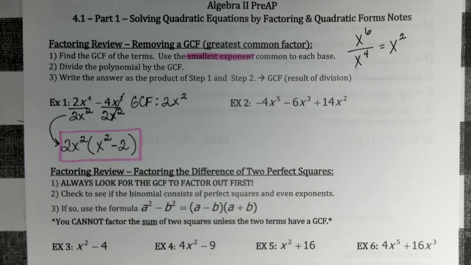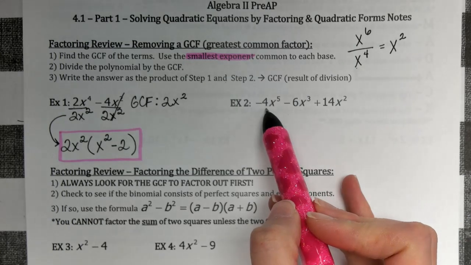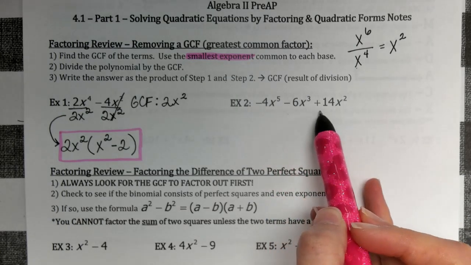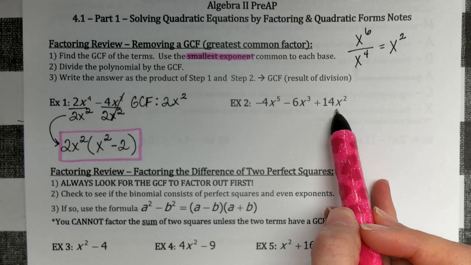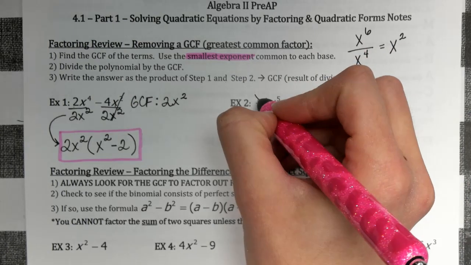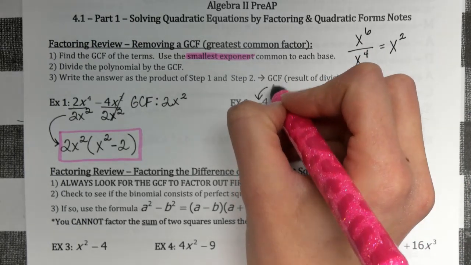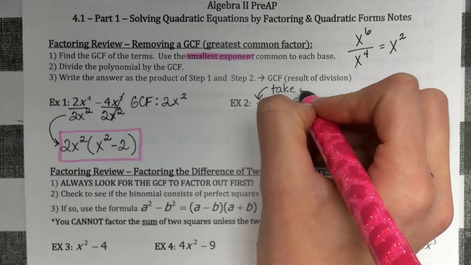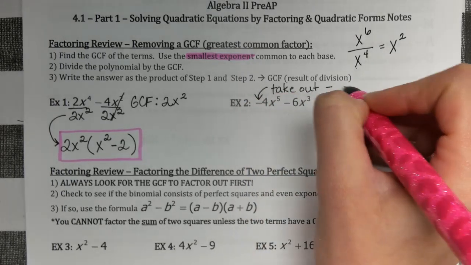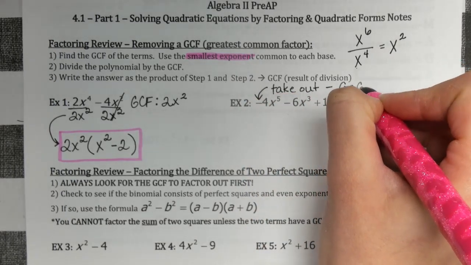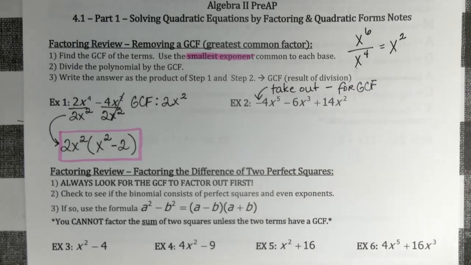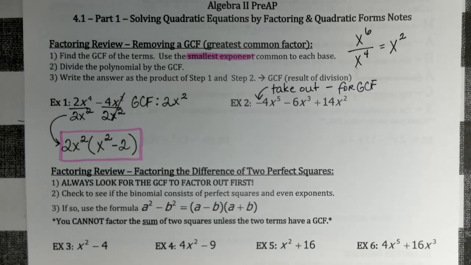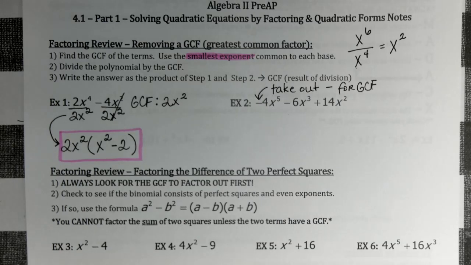Okay? So now I've got negative 4x to the 5th minus 6x cubed plus 14x squared. Anytime you have a leading negative, take out the negative as your GCF. Now you might still have a number that you have to take out, but you need to include the negative. You never want to factor something with a leading coefficient that's negative.